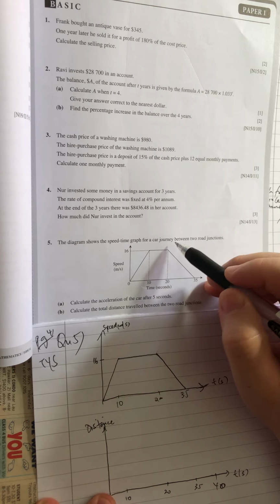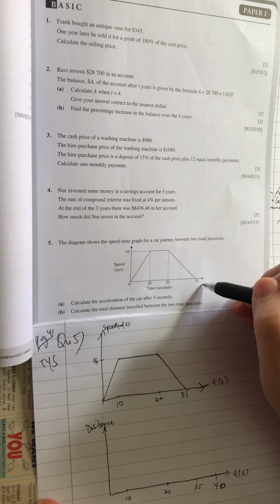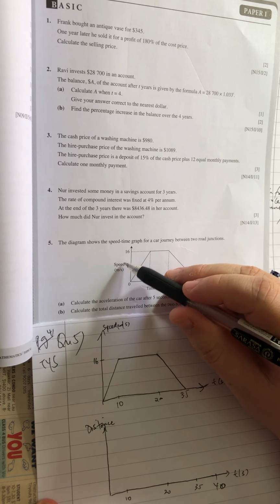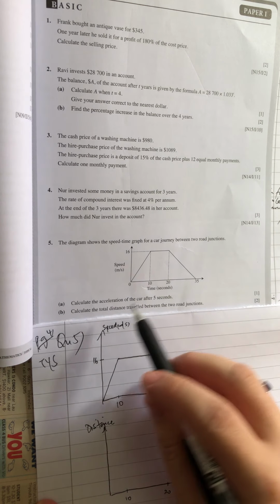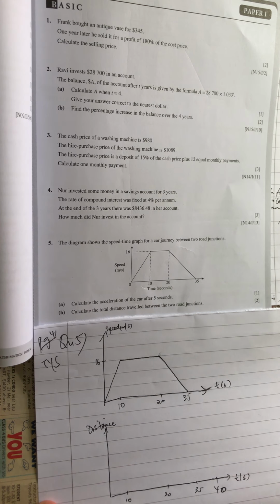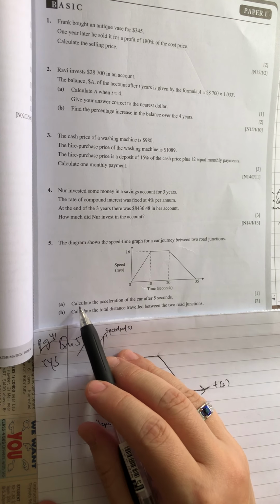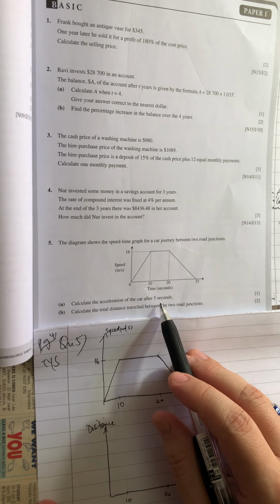You're given this speed time graph. Time in seconds, speed in meter per second. Now this is a real O-level question. So you see how easy it is? Calculate the acceleration of the car after 5 seconds.